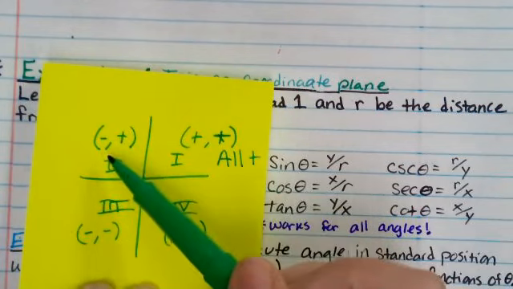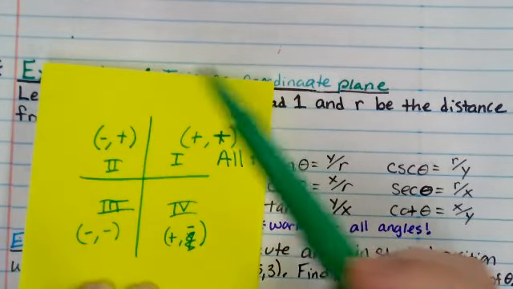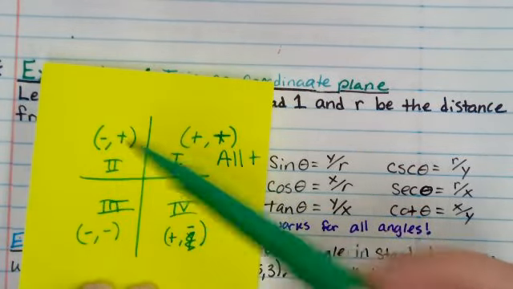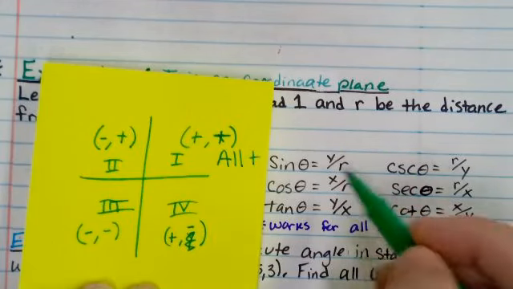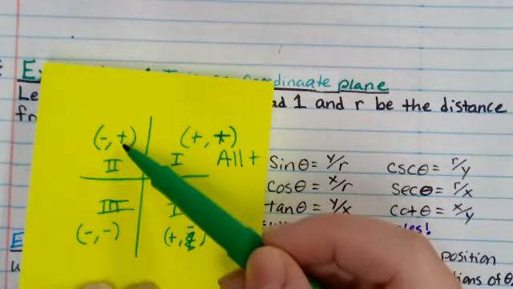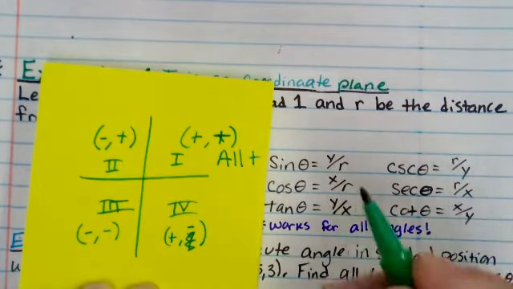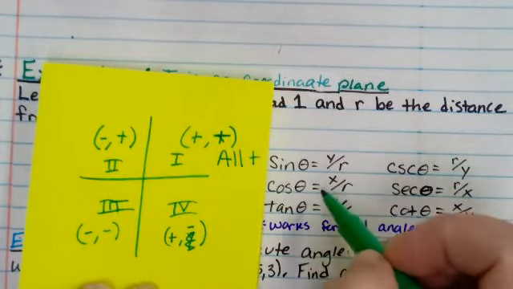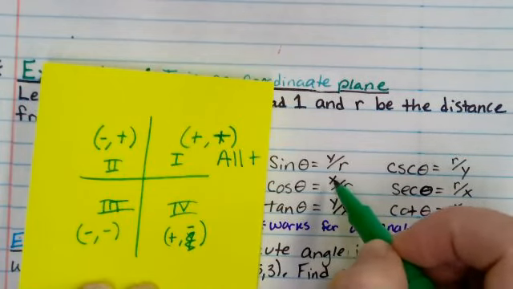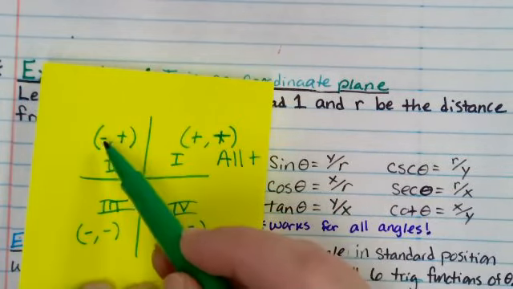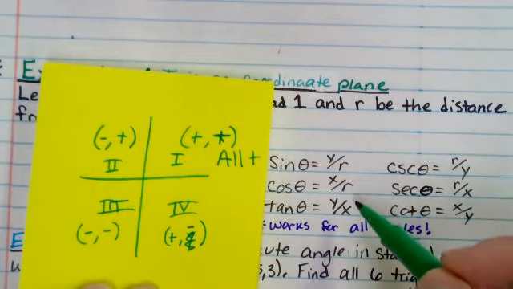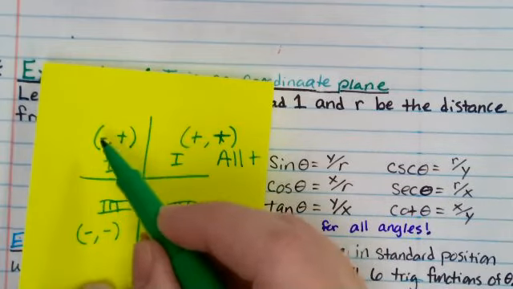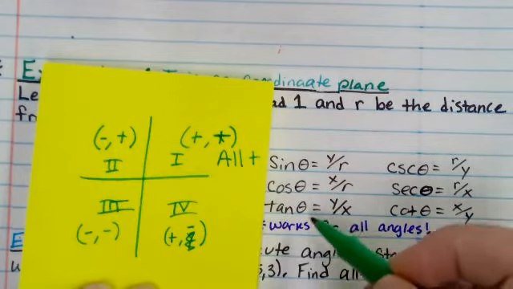Now let's look over here in quadrant 2. In quadrant 2, my x is negative and my y is positive. So think about how that affects your trig ratios. Sine is y over r. Well, that would be a positive over r, a positive, so that's positive. And cosine would be x over r. Well, x is negative. If you take a negative divided by a positive, cosine is actually negative in this quadrant. Look at tangent.